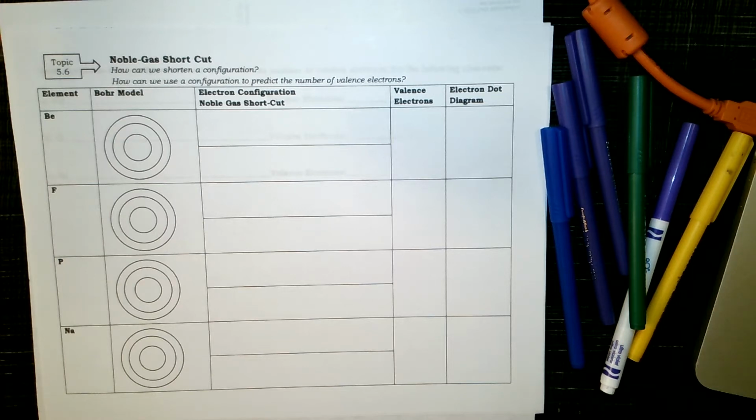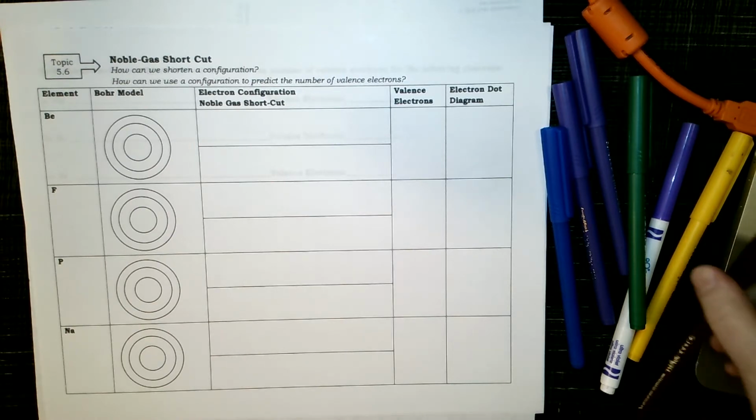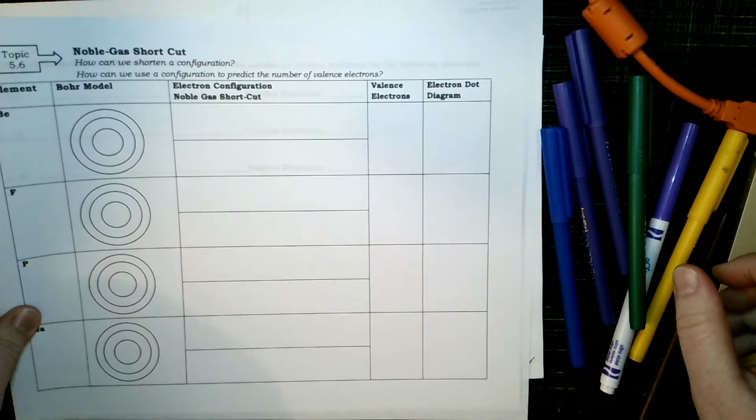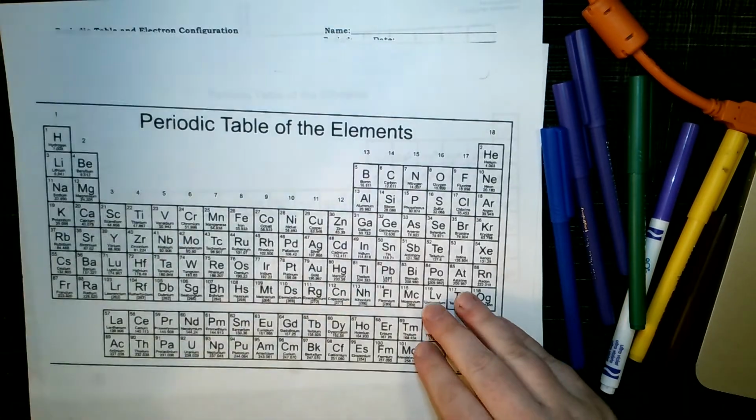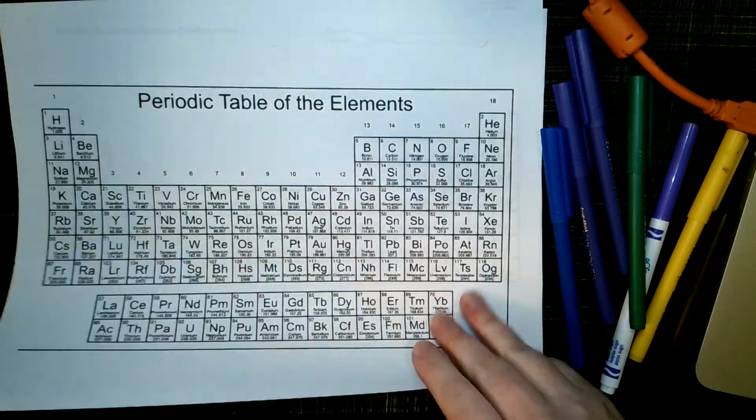Welcome to the last topic on electron configurations, topic 5.6, which is working with the noble gas shortcut. Unfortunately, I am making this video from home after my emergency that came up today. Hopefully things work out and there are no interruptions during the video. For this particular lesson, you are going to want your periodic table.